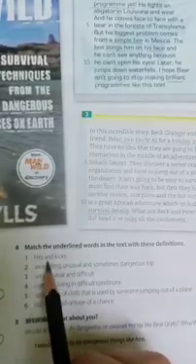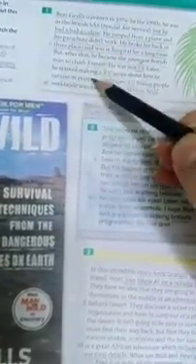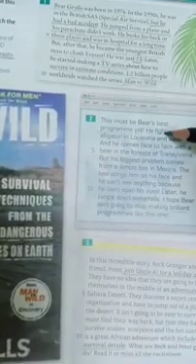Now, let's do this exercise. Match the underlined words in the text with these definitions. We have the definitions and we want to know the underlined words with their meanings. Number 1, hits and kicks. Which one? Let's start from the beginning. Is it parachute? No. Is it survive? No. Is it extreme? No. Is it fights? Yes, it's the word fights. So the word fights means hits and kicks. So we write here the word fights.